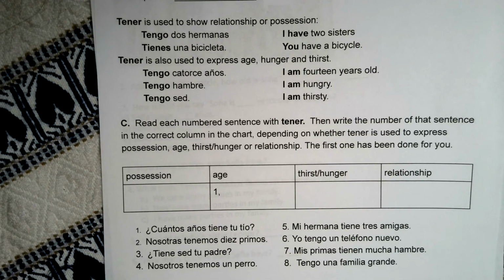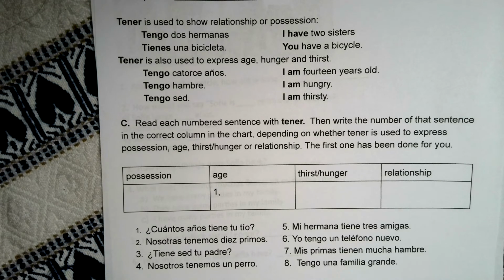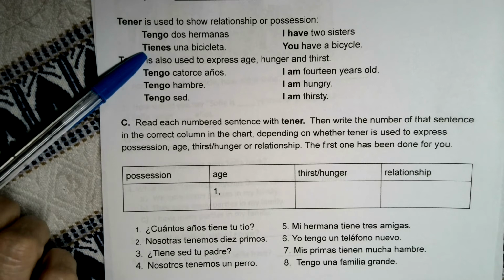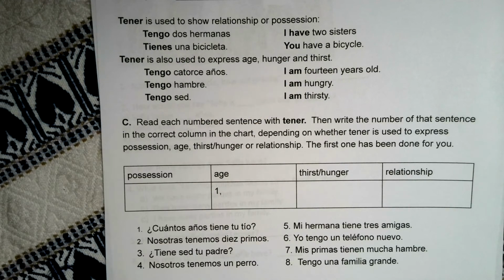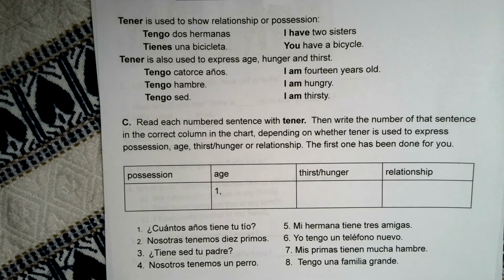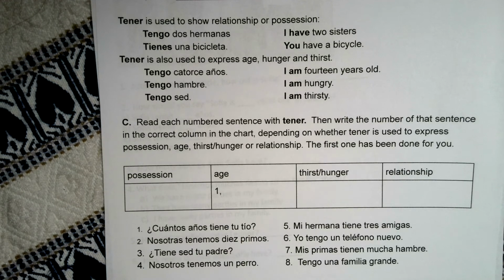All right, part C. They're letting us know that tener, meaning to have, is used to show relationship or possession. For example, tengo dos hermanas, meaning I have two sisters. It shows a relationship between oneself and one's sisters. Tienes una bicicleta. You have a bicycle. It shows possession of an item. Tener is also used to express how old you are or if you're hungry or thirsty. Tengo 14 años. I am 14 years old. Tengo hambre. I am hungry. Tengo sed. I am thirsty.